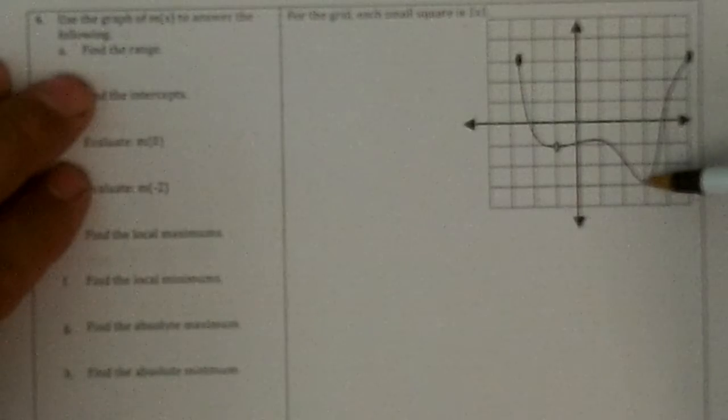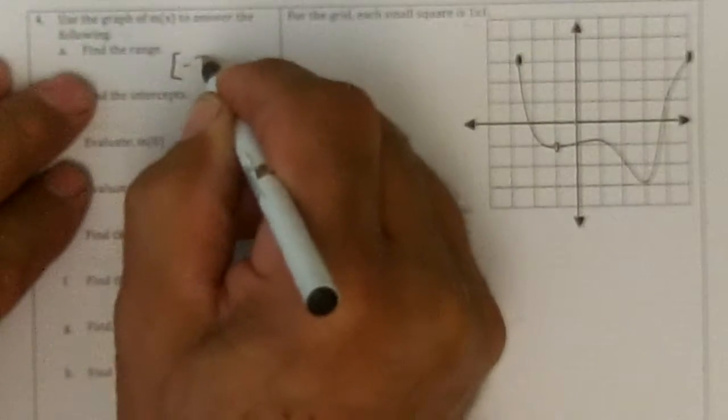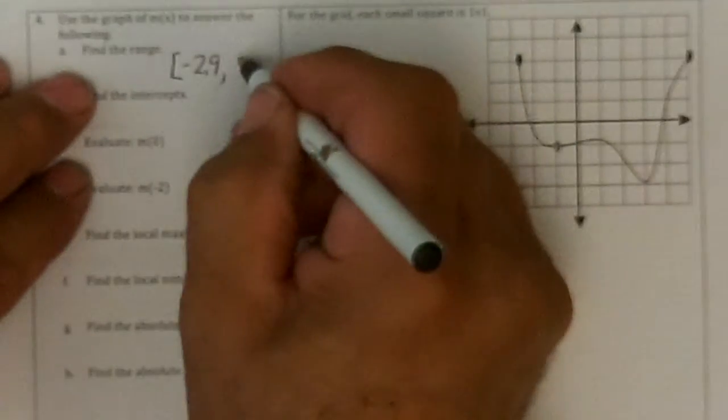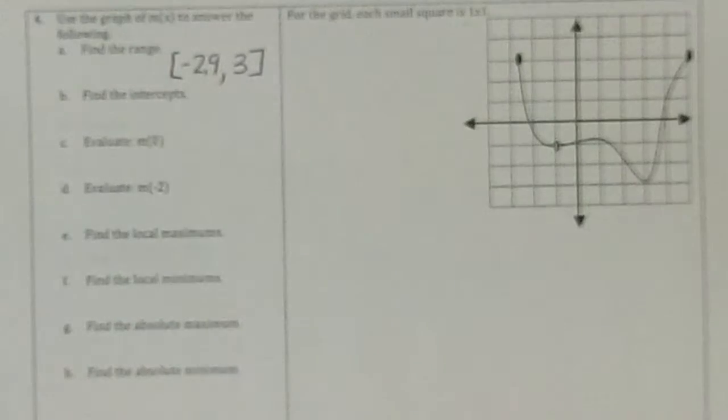So the range starts down here almost at -3. It looks like about -2.9. So I would just say from -2.9 up to, it looks like it ends at 3, including the 3. And this is an estimate.